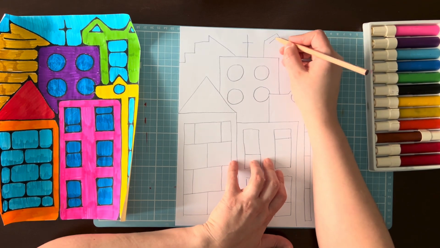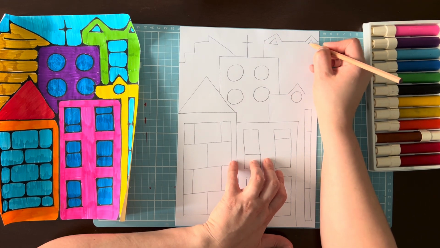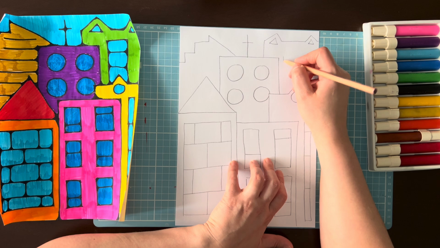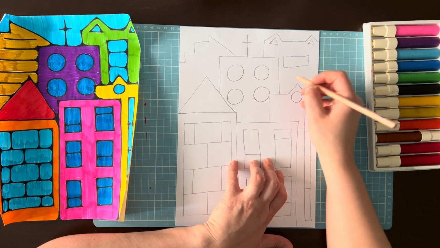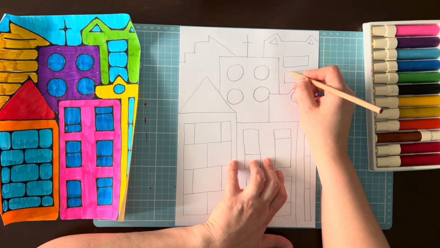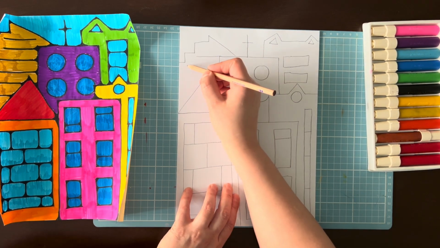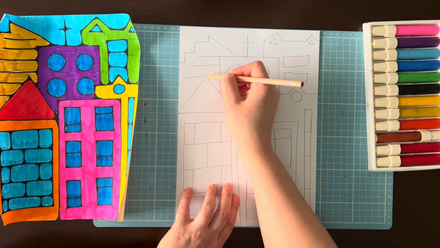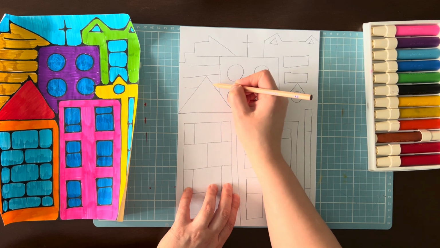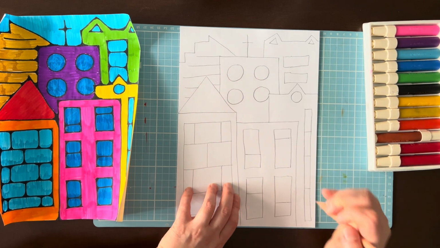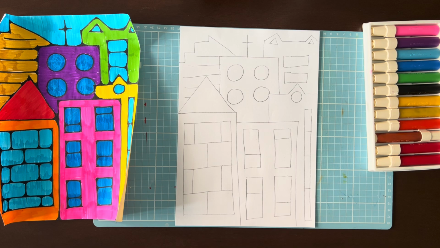I'm going to do a triangle there. And then now it looks like a frog. Like that. And then this one, I just want straight lines. Okay. So that is our basic drawing.